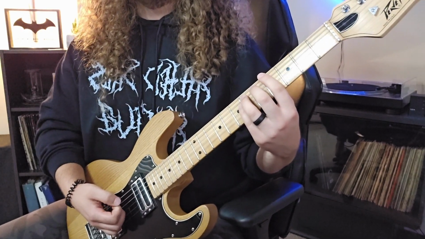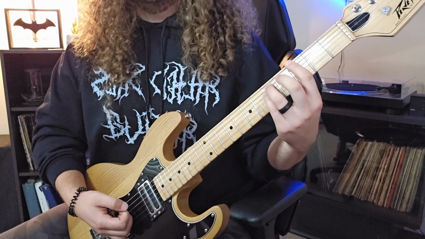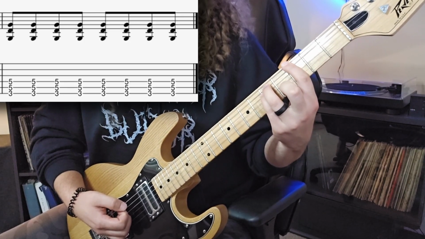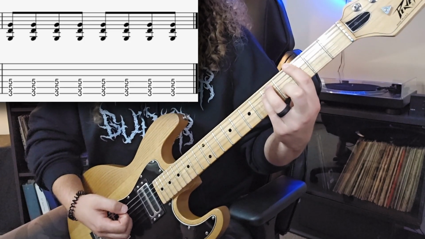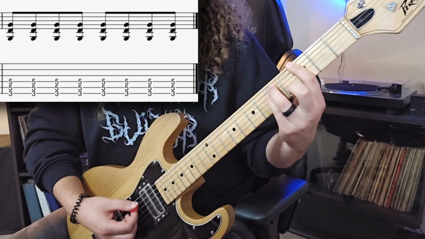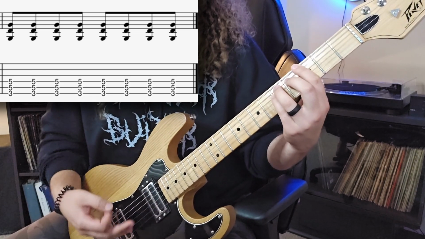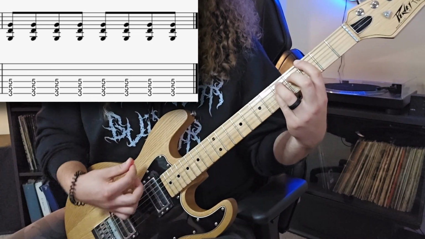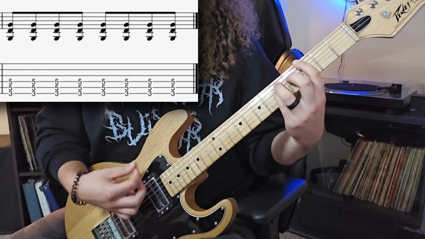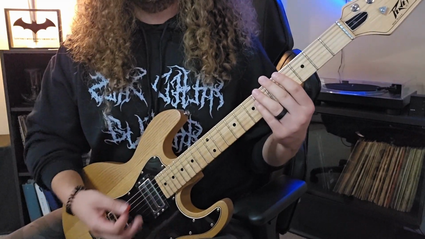Lastly, we're going to finish this off with 2 groups of 4 eighth notes on that G power chord on the 3rd fret of the low E string, followed by fret 5 of the A and D string. Again, we're going to play that for 2 groups of 4 eighth notes. Here's the whole chorus slowly.